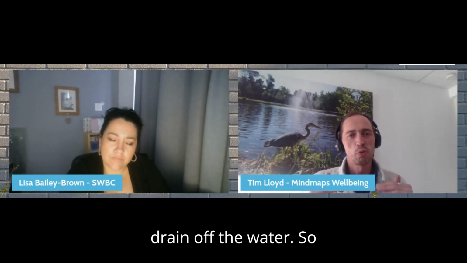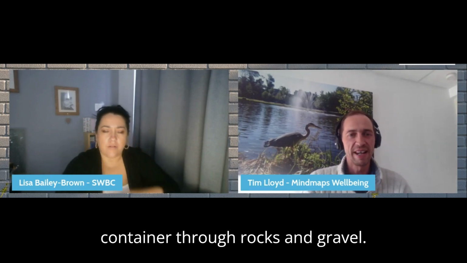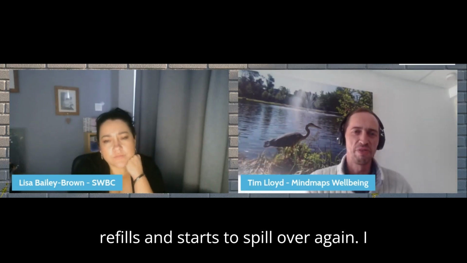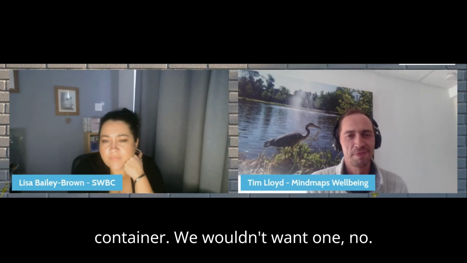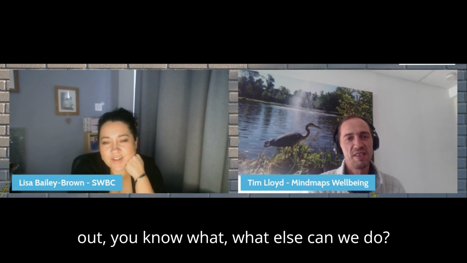We can drain off the water. So depending on how much is already in my container through rocks and gravel depends on how quickly that water level refills and starts to spill over again. I don't think we'll ever have an empty container. We wouldn't want one. No. But we've got to try and work out what else can we do?